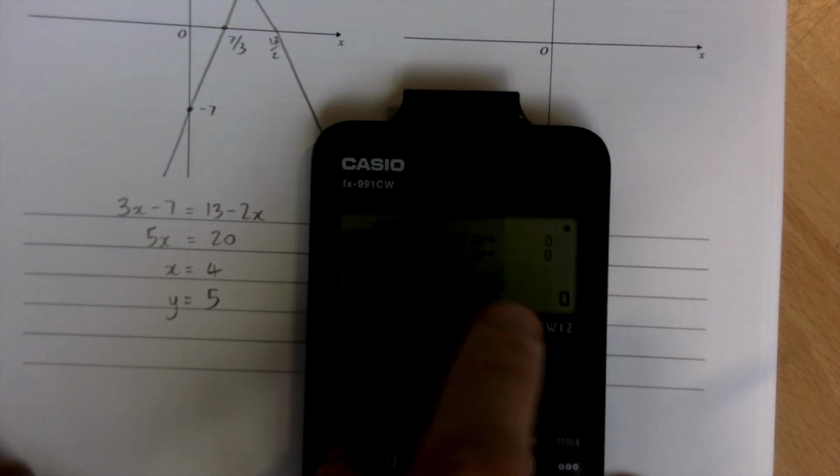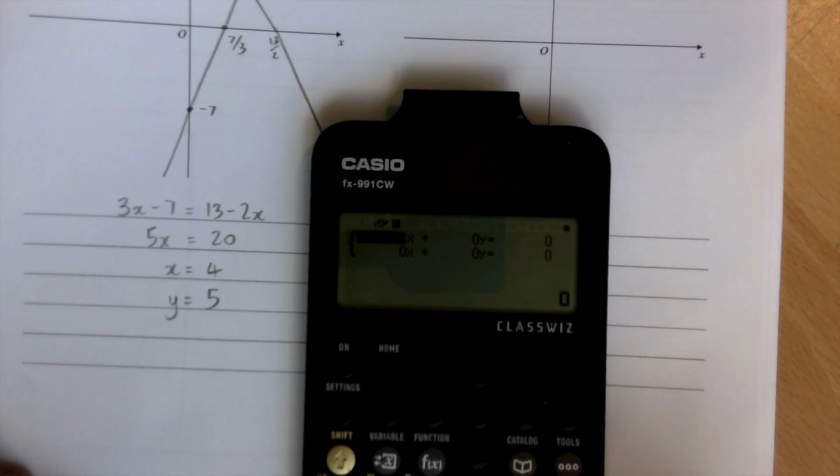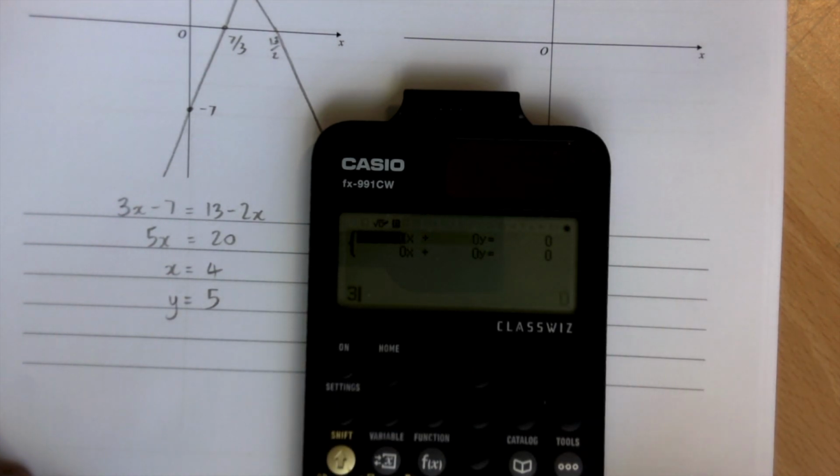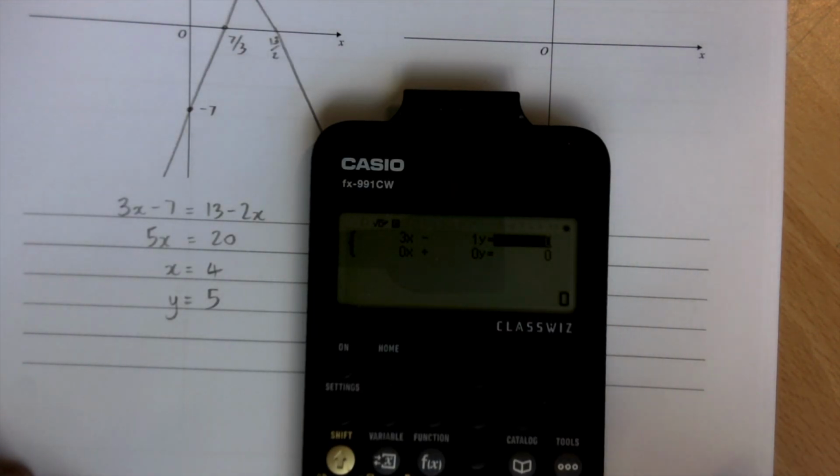If you want to check that, simultaneous equations, if it's two straight lines, no problem. You just have to write it in the format that's written here. So that would be 3x minus y equals 7. And then 2x plus y equals 13. So x equals 4, y equals 5.